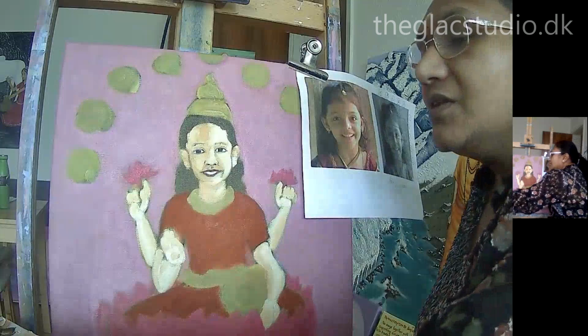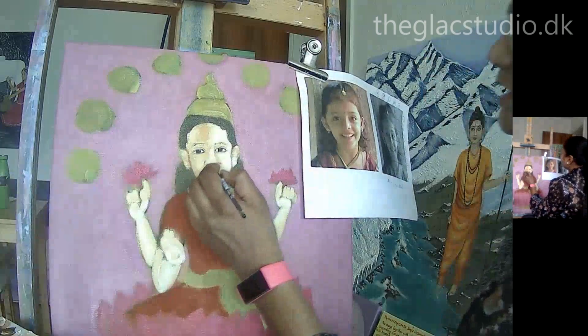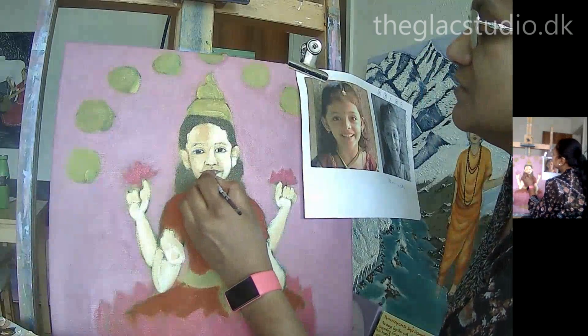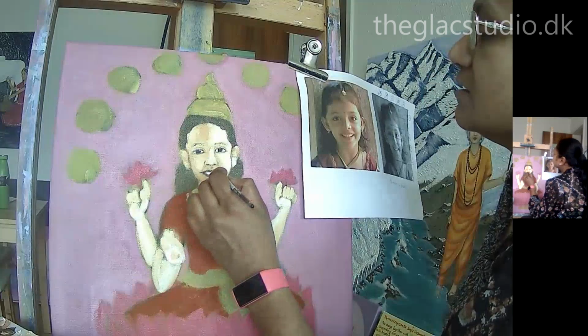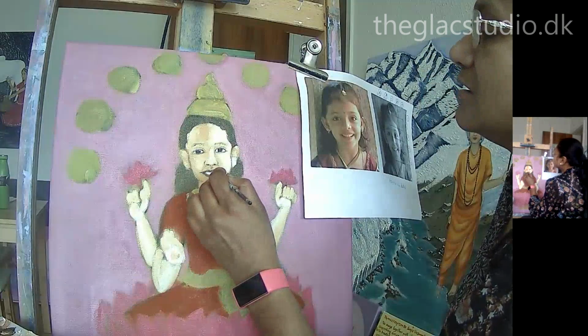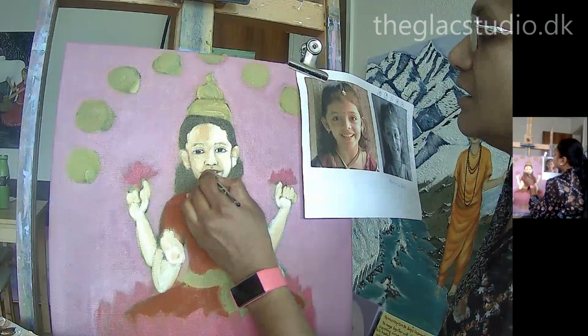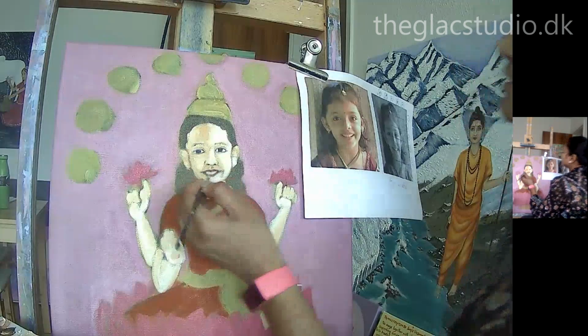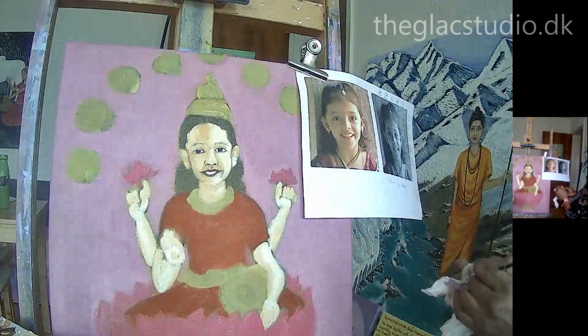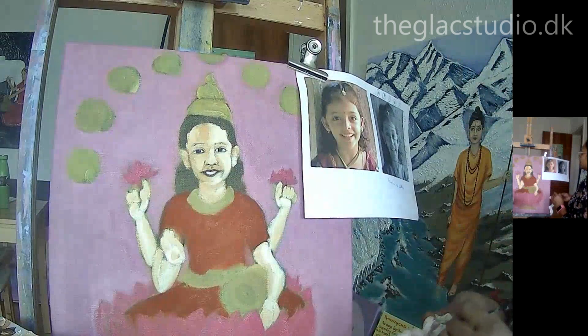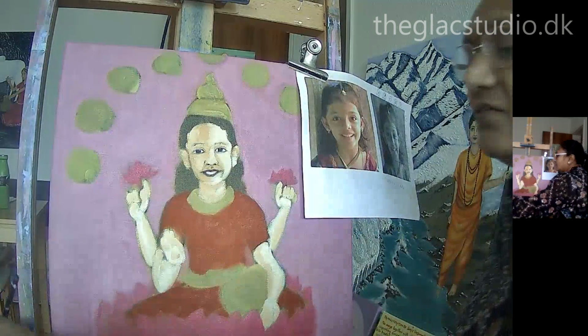And I want the ivory black only in certain places to just give that darkness here. Inside the lip line. Leaving it like that. The face is starting to come up alive.